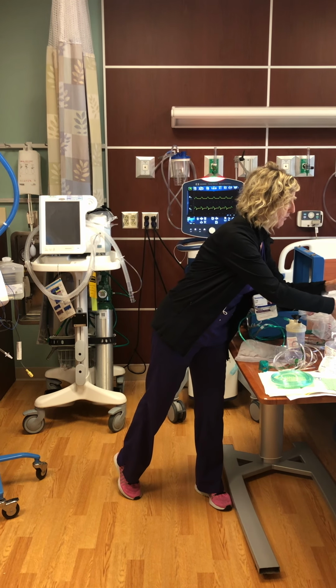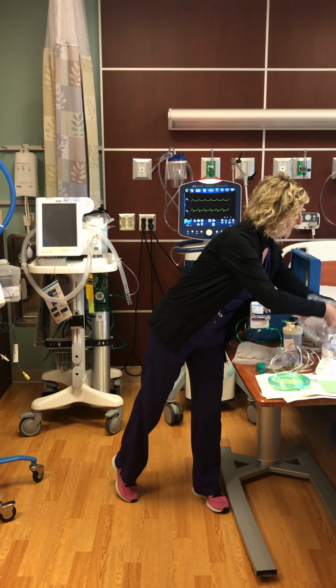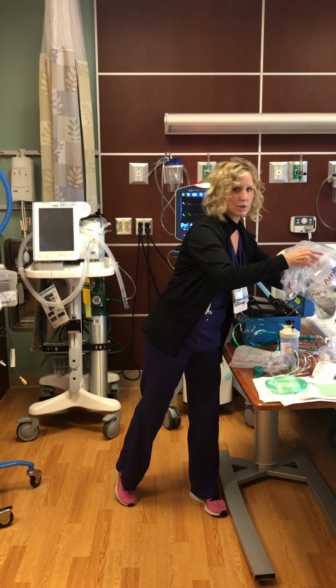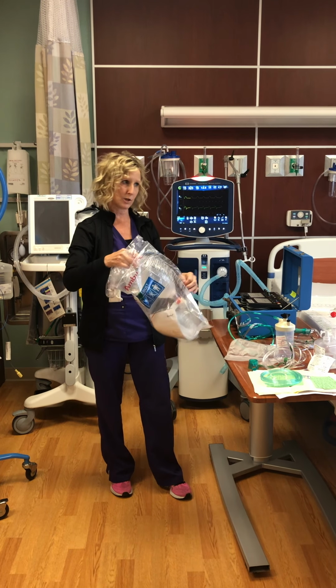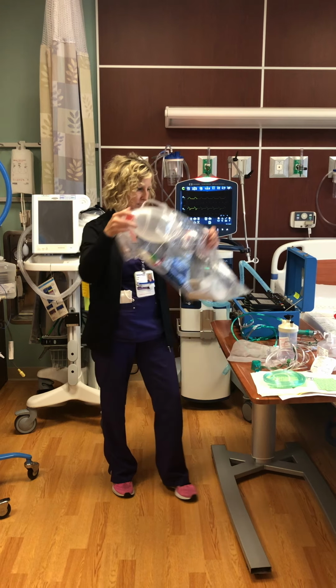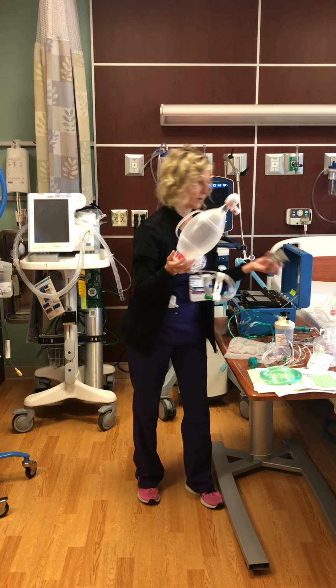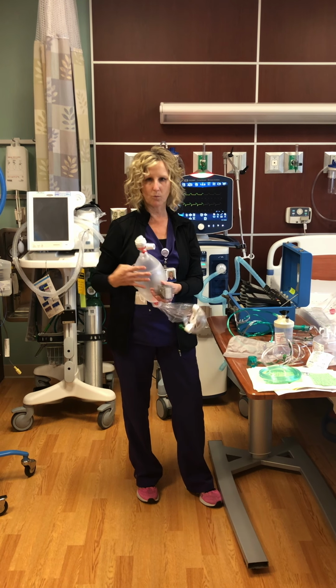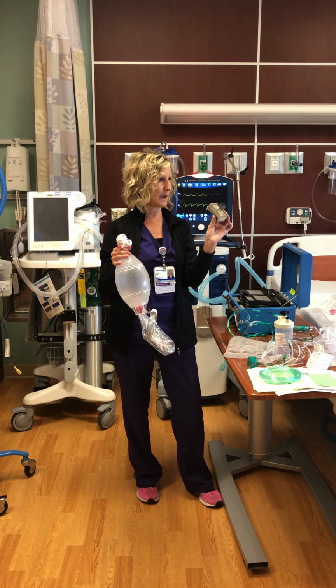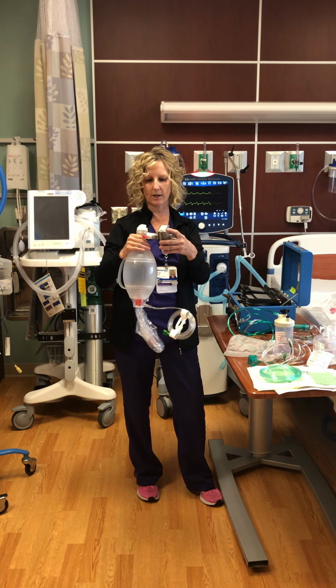Real quick, I want to go over the new ambu bags. We've had a lot of issues with COVID this year and making sure that we have a filtration system in place with these. The new ones that we've ordered that are going to be corporate wide come with the filter right in the bag, so we don't have to worry about adding anything extra.